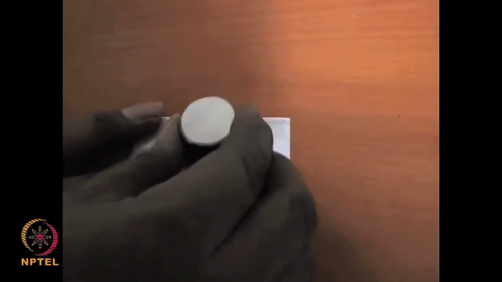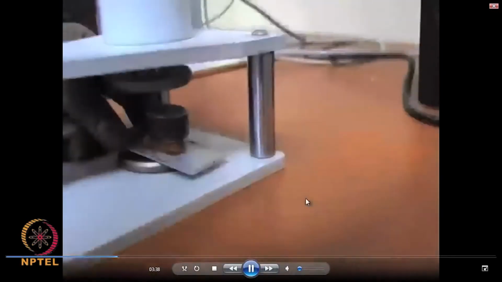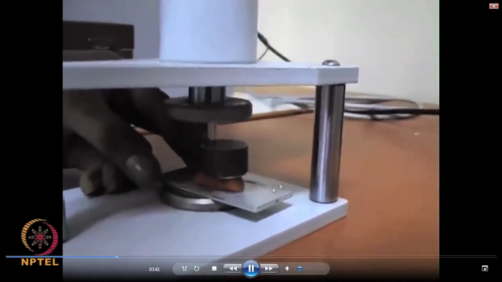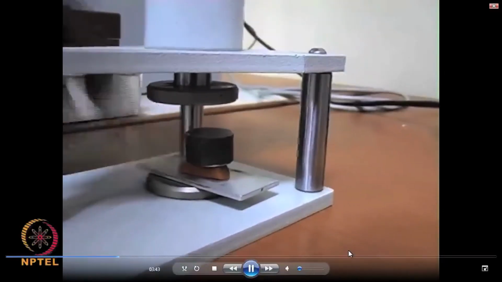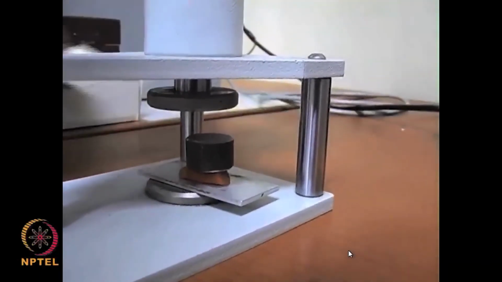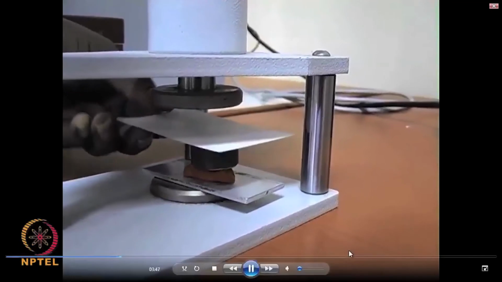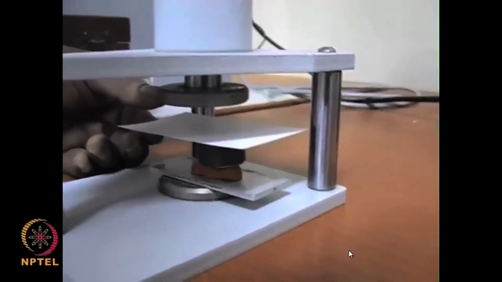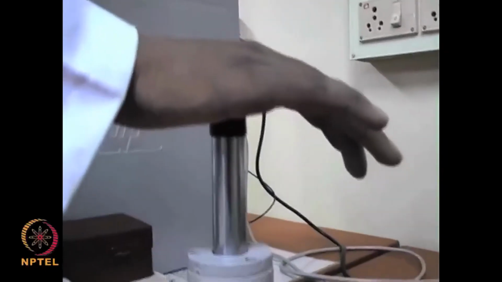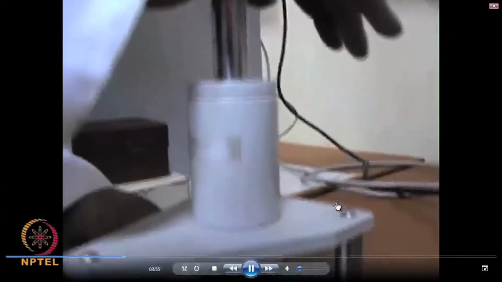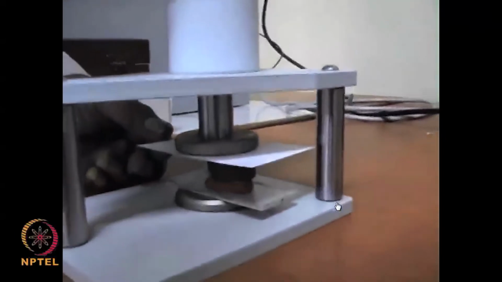We will see how other materials are viewed in other types of optical microscopes. This is how the solid metal piece is leveled using this leveling press, and then it will be placed on the microscope, as you can see.